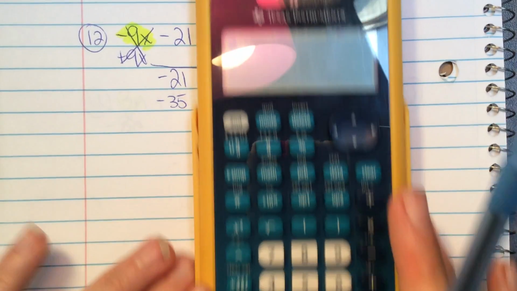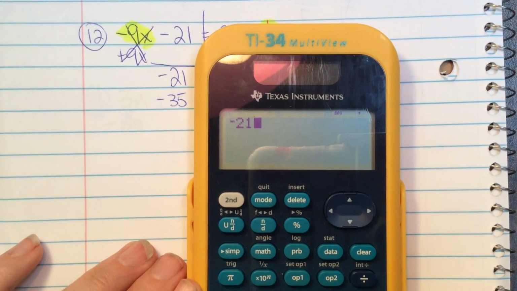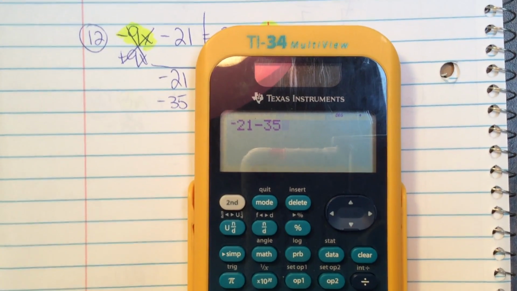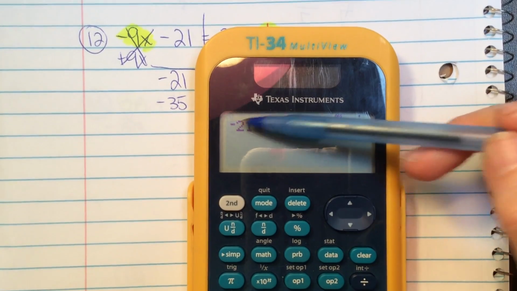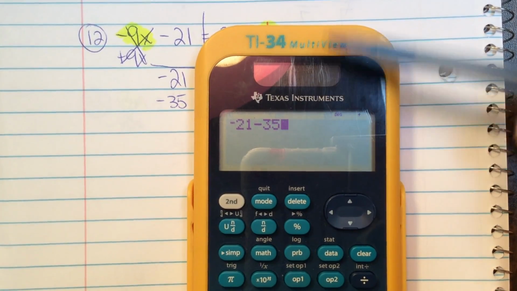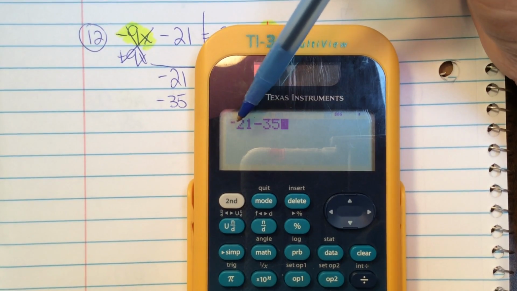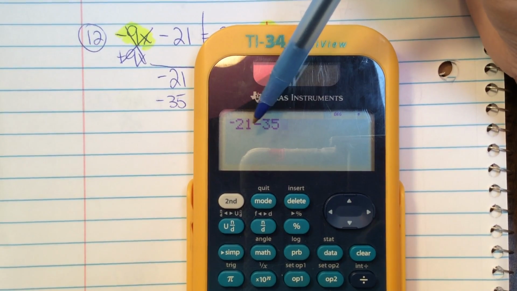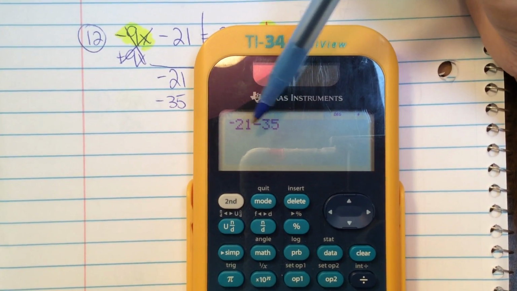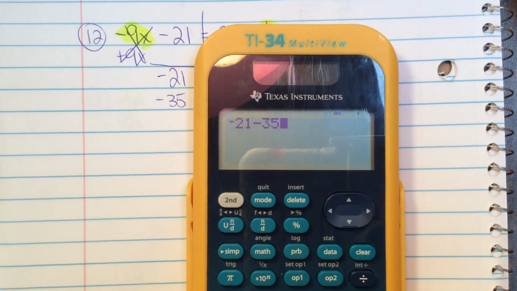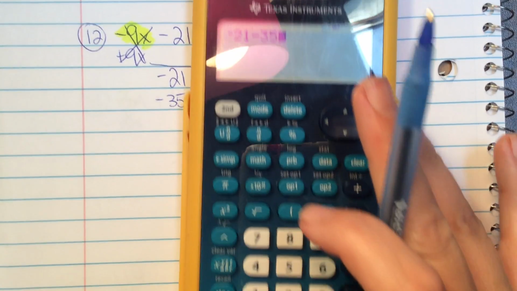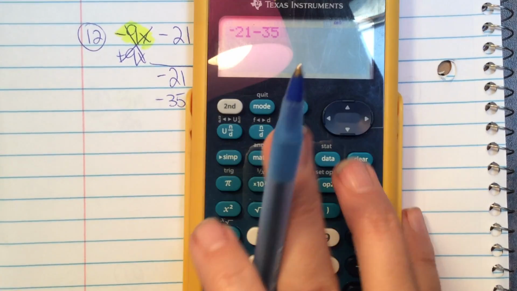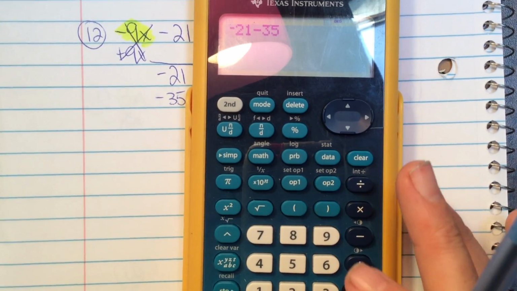Clear this out. So I don't know if you can see that. So I got negative 21 minus 35. Now look at the difference here. Notice that this is a negative symbol versus a minus symbol. Look at how the negative is small and a little bit higher versus the flat, wider, and lower. So a lot of times kids will accidentally hit the wrong button.